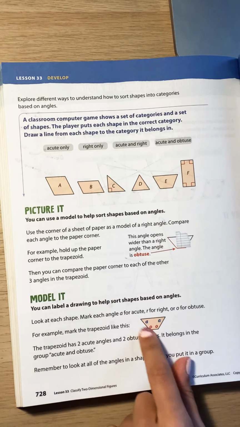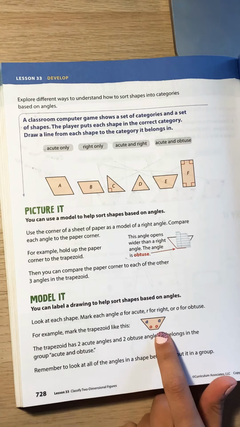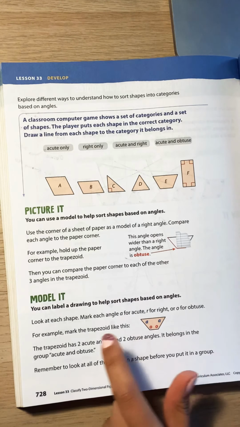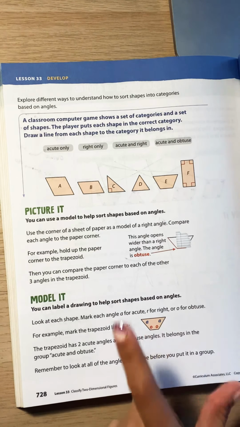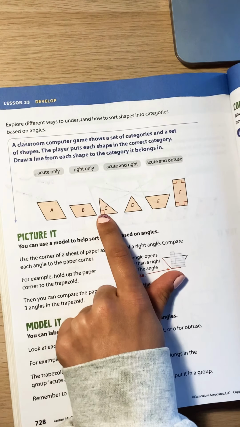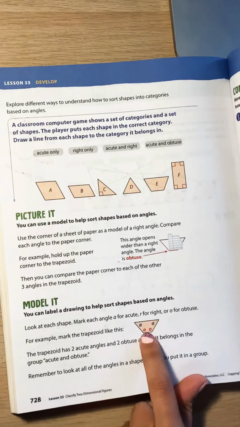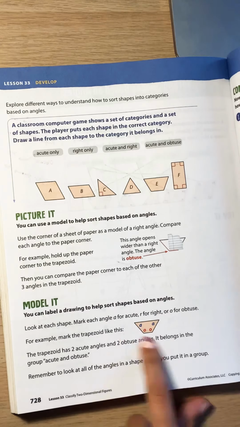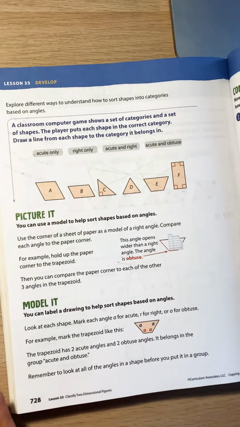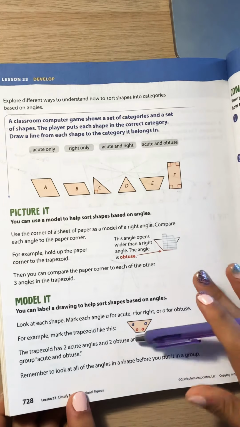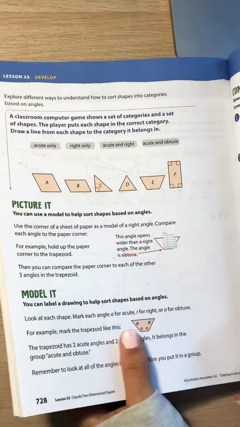Okay, and then model it, that's what I do. I label all the corners of my shapes, making A for acute, R for right, and O for obtuse. So it's easier for me to see it like that if I label them all. That's just how I like to do it. You don't have to, but that's how I'll be going through the lesson because that's my favorite strategy. So in the reflect part, that's what I would write. I like to label the shapes, okay?